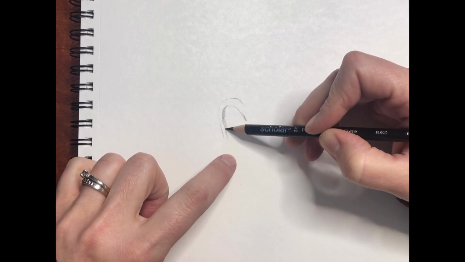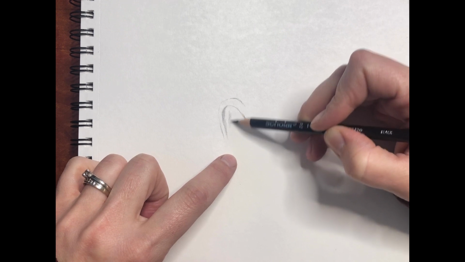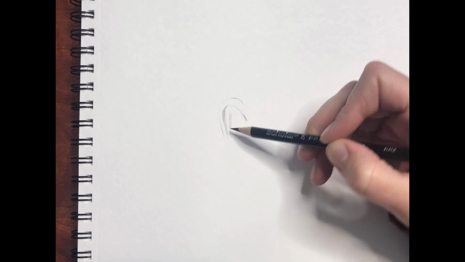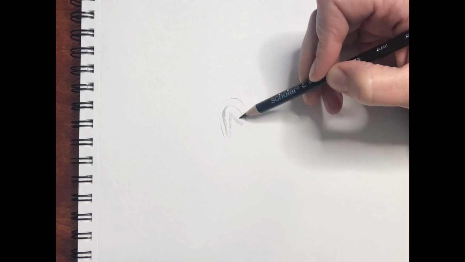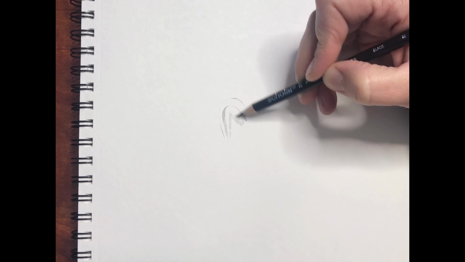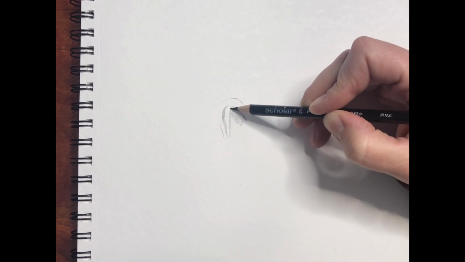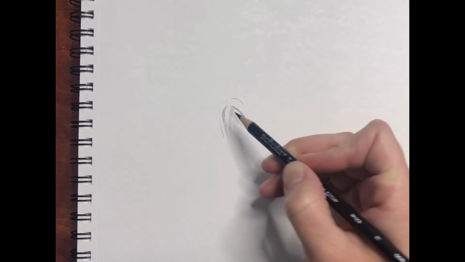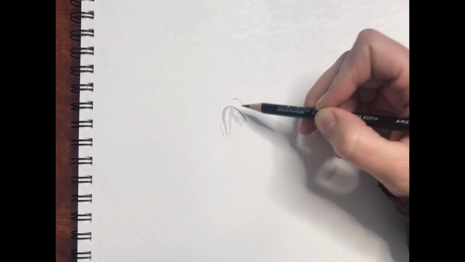So we've got a nice shadow right here, and then it's light, and then we've got a little bit more of a shadow. And it's kind of a triangular shape. And it curves in. And then this shadow is darker right here, so it creates kind of a line. Okay, so that's this upper part of the ear.